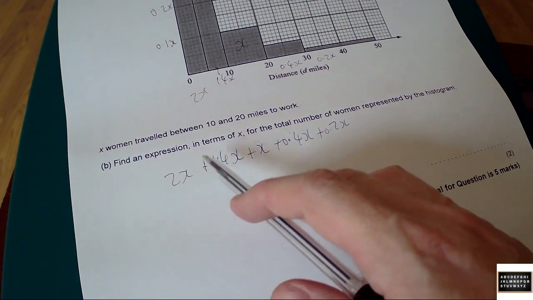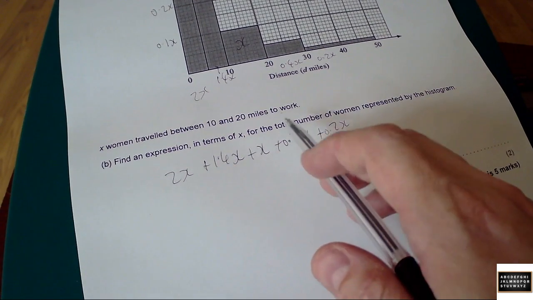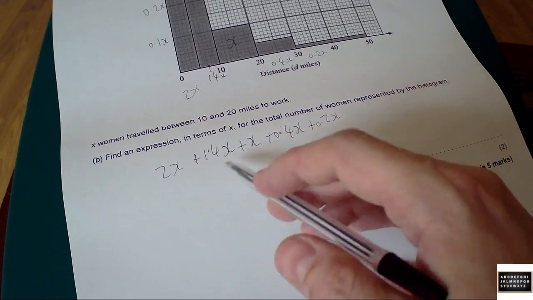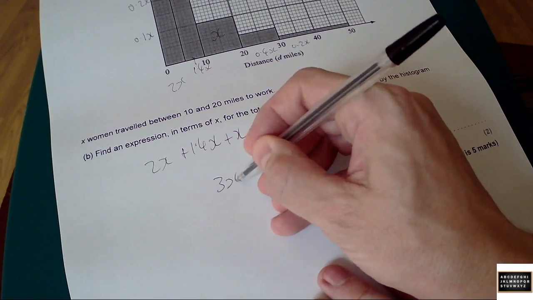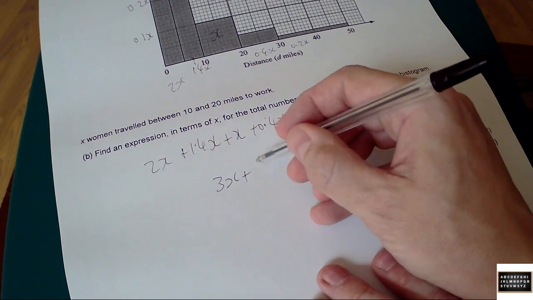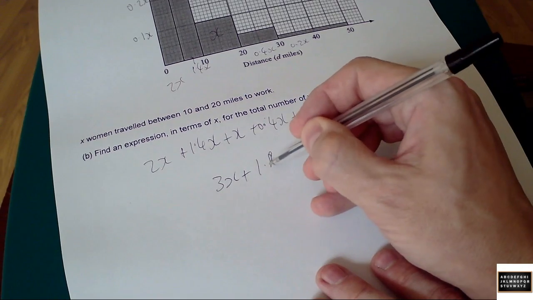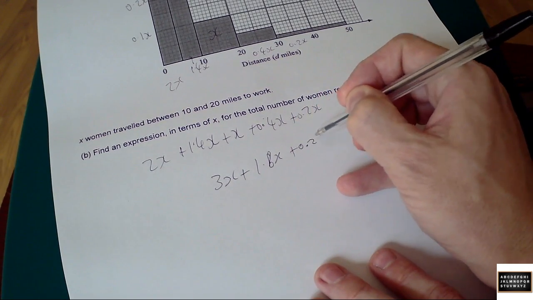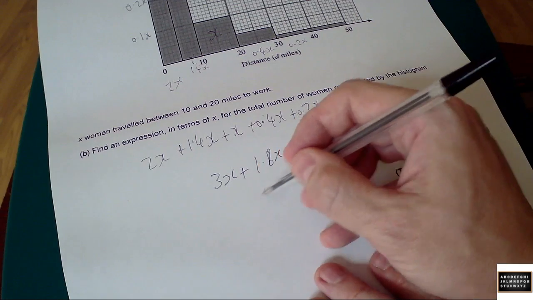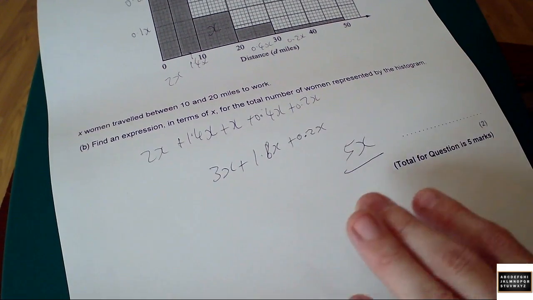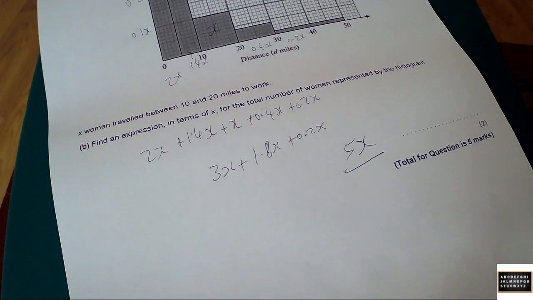So we've got 2x plus 1.4 plus that one plus these two. That's going to make an expression. So it's 3x plus 1.8x plus the 0.2x at the end there. You can see that is going to add to 2, so 5x is hopefully what you get. So that should be relatively straightforward to do.